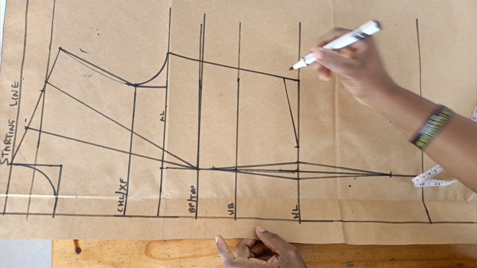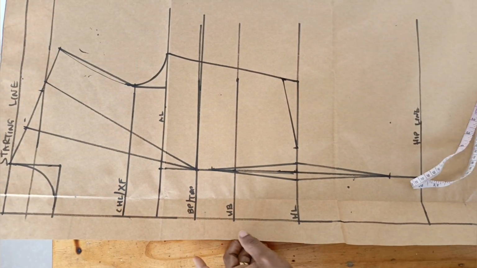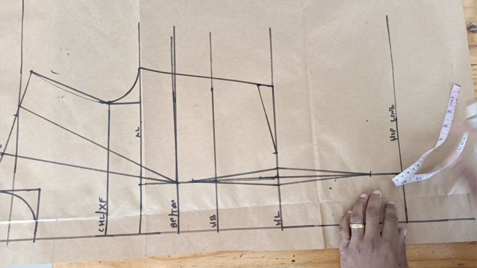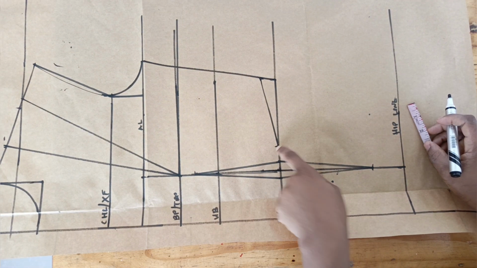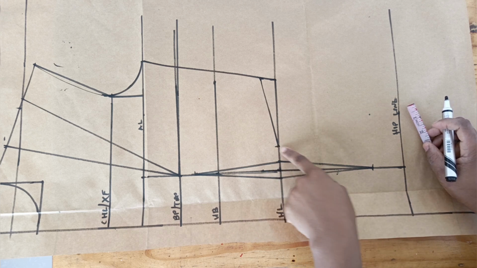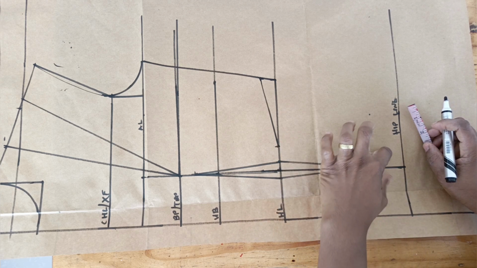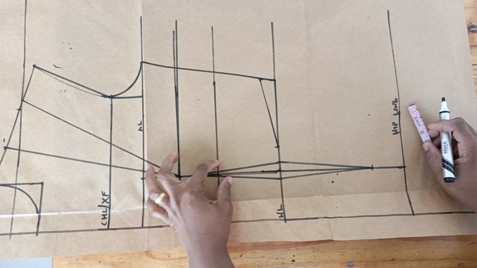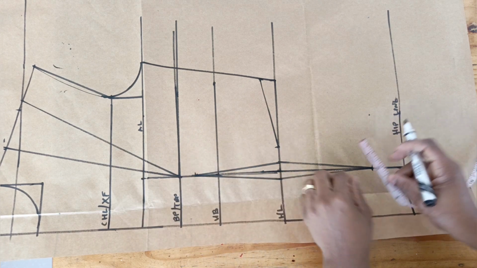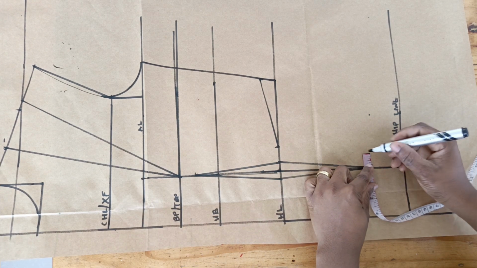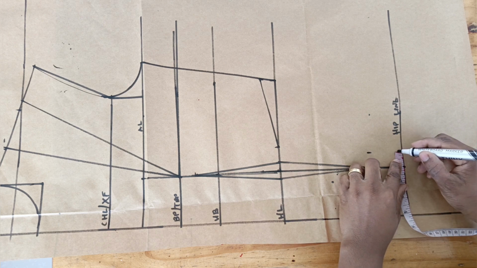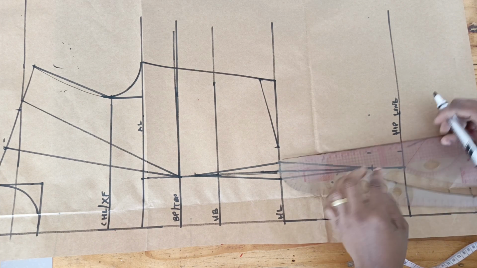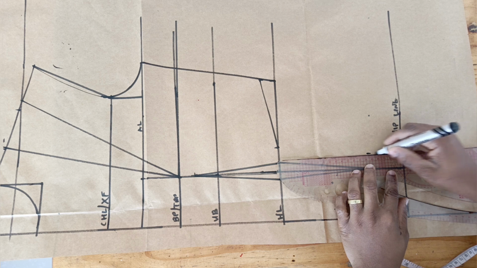So this is it, and then coming to the hip, I'm going to be taking out this 1 inch again, because this 1 inch excess is going to go downward. That's the line I'm going to be using to take it out when I do my under bust contour. So I'm going to be placing the excess 1 inch here and here, and I'll be connecting them together like shown.